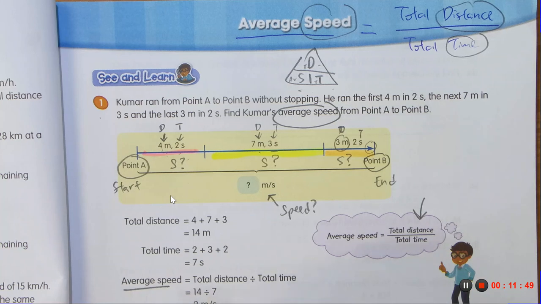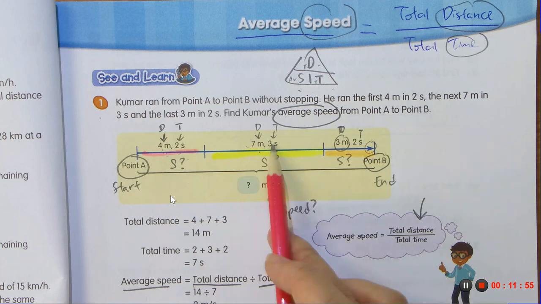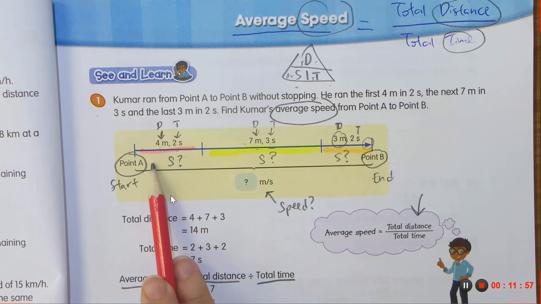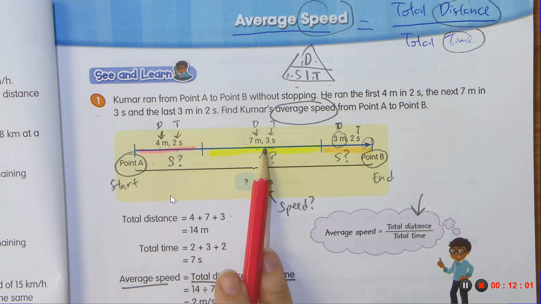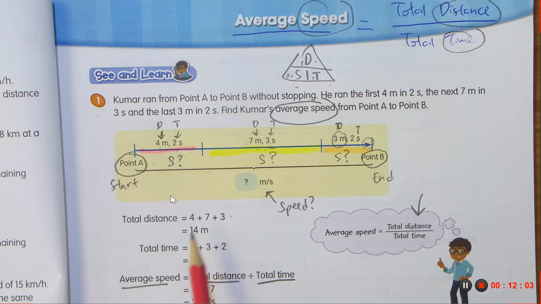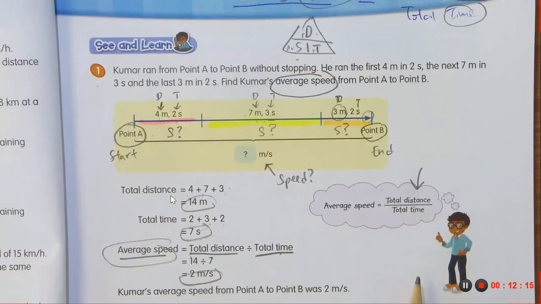Average speed equals total distance divided by total time, which is adding up all the distance, 4 plus 7 plus 3, and adding up all the time, 2 plus 3 seconds plus 2 seconds. So 4 meters plus 7 meters plus 3 meters is 14 meters, and 2 seconds plus 3 seconds plus 2 seconds is 7 seconds. Average speed, you take the total distance divided by total time, you got the average speed. Meter per second. Is that okay?